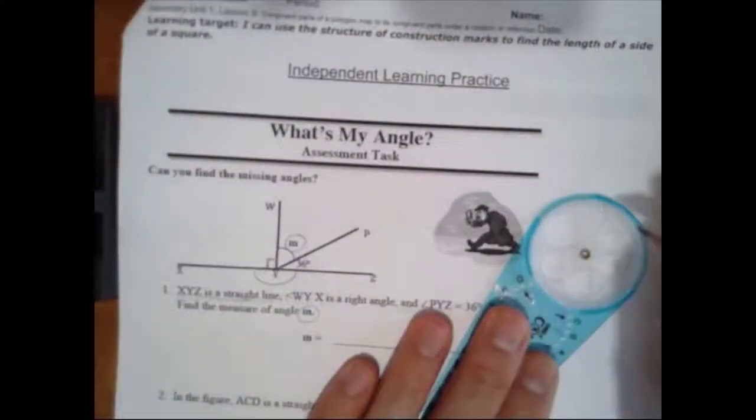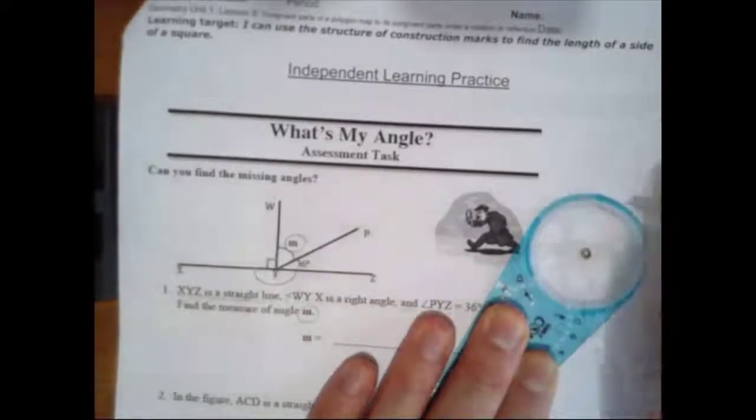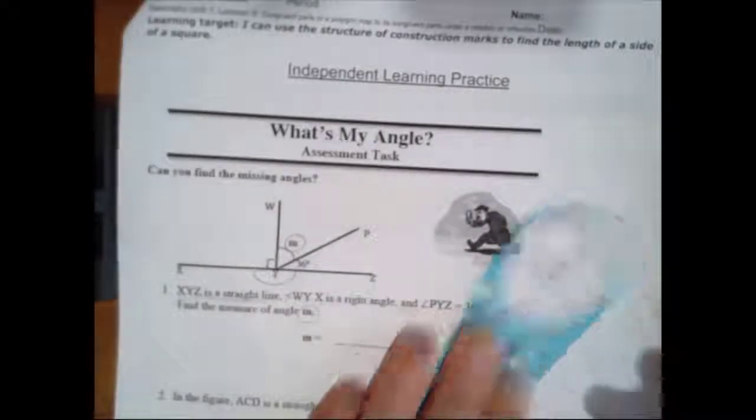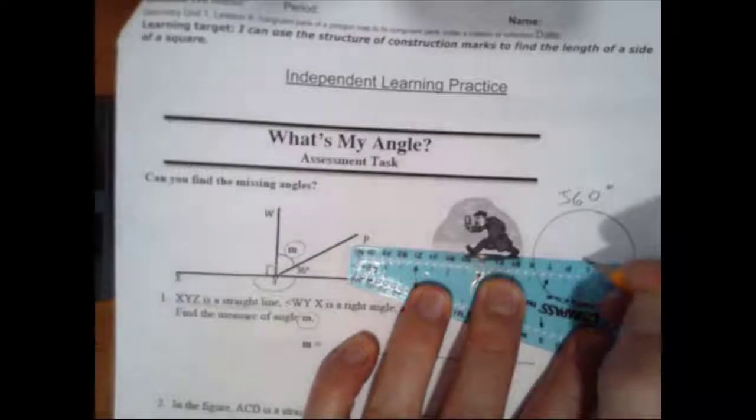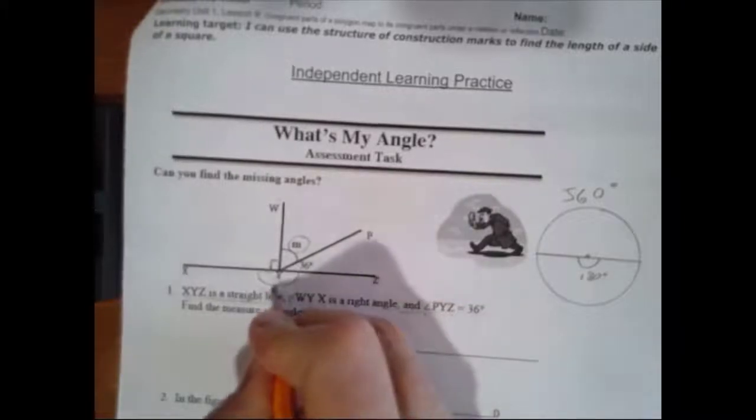I don't know if you can see. Oh, yeah, you can see what I'm doing here. Good. We talked about how in a circle there is 360 degrees. Then I asked you, if in a circle there's 360 degrees, how many degrees in half a circle? How many degrees in a straight line? Well, we talked about that to be 180. There's 180 degrees in a straight line, in half a circle. So we know that this is 180 degrees.